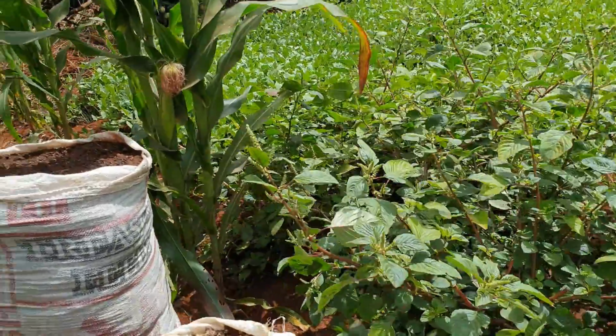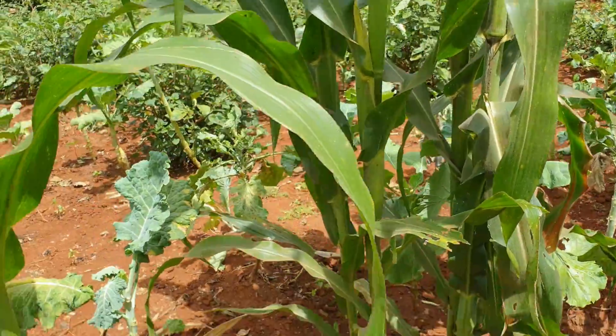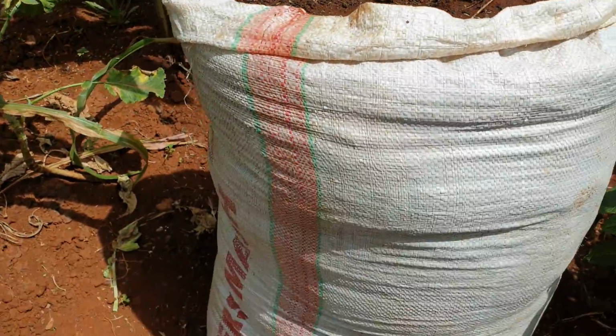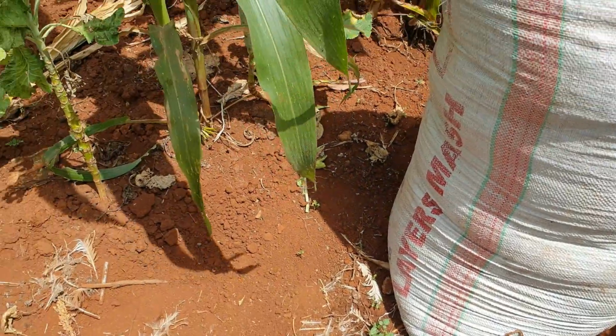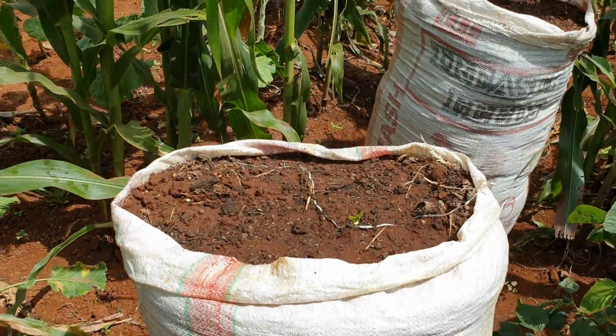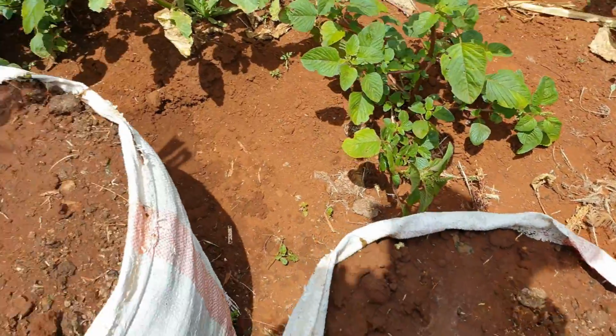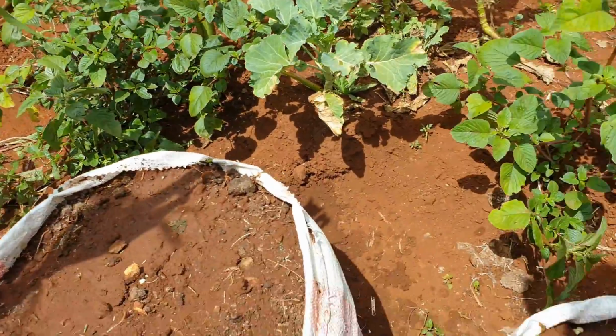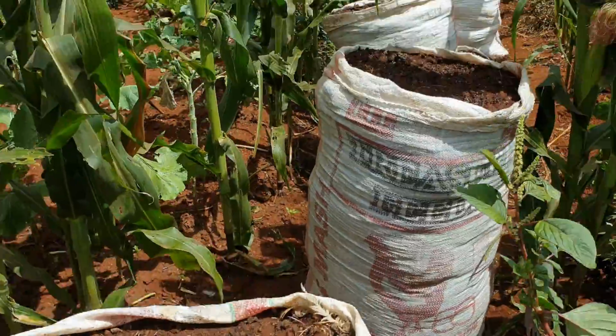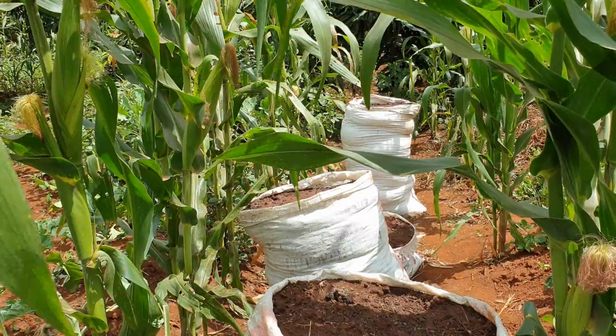You can be sure that the soil down at the bottom of the sack is not going to be useful to the kunde or the cowpeas at the top of the sack. In any case, the roots of the cowpeas don't go that deep.